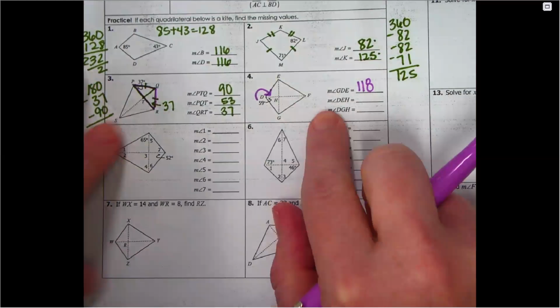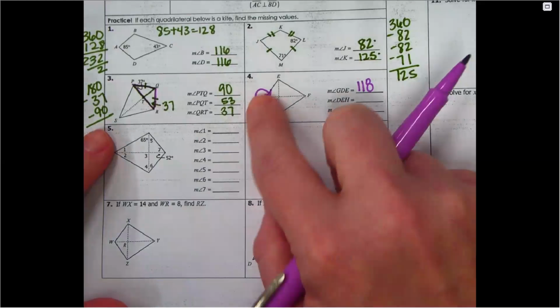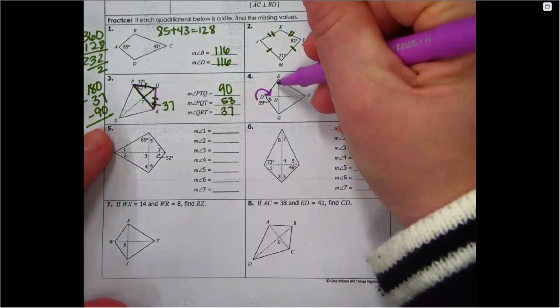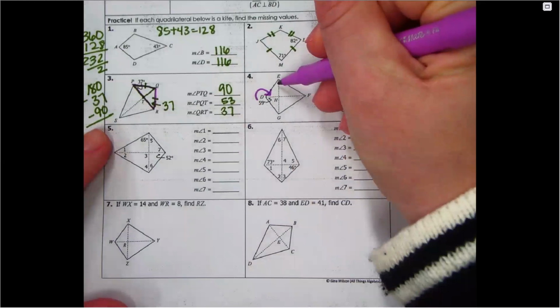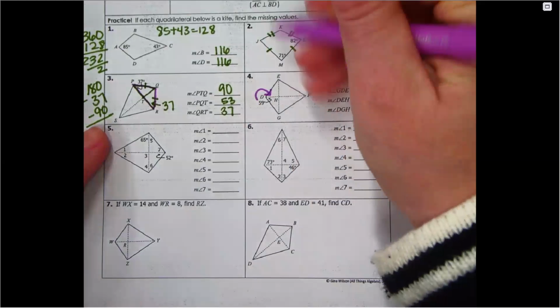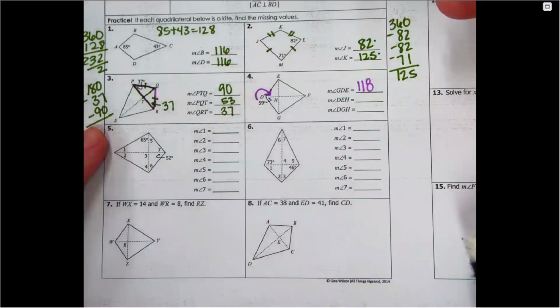So now we're looking at DEH. This little angle here. You can think about either the isosceles triangle or you can think about the right triangle. You've got different ways to do it. Doesn't matter to me. Because you're just using the small triangle.